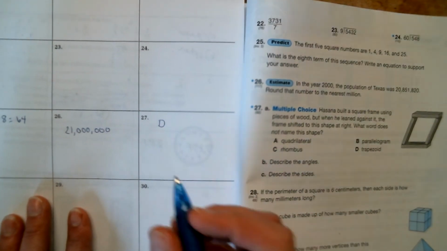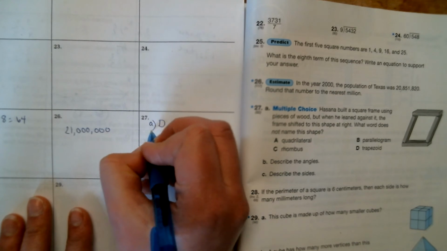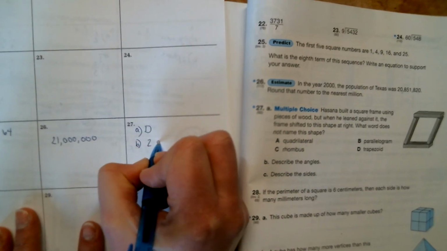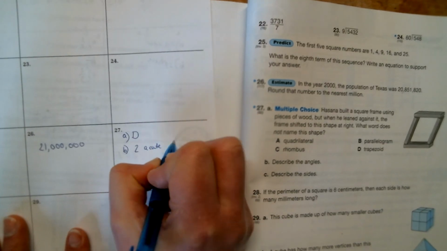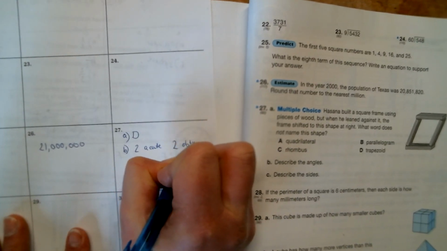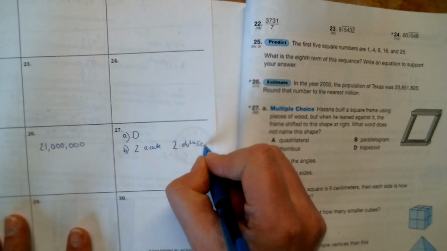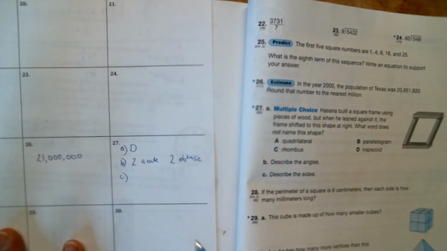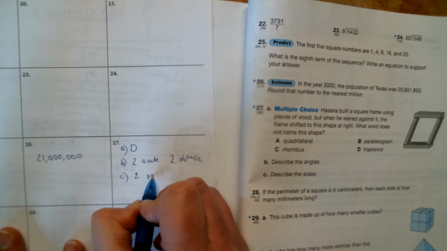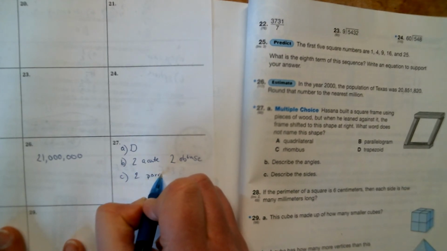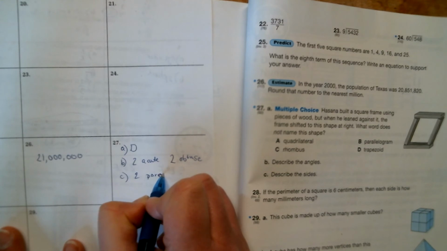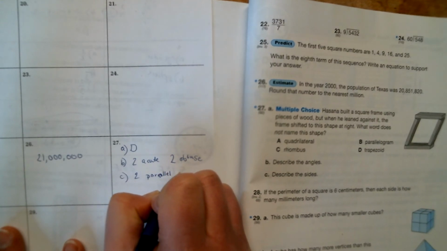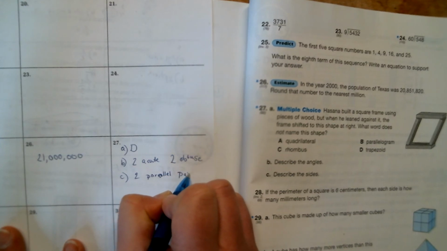Describe the angles. B, describe the angles. Two acute and two obtuse. We've been talking about angles in 3rd grade math. Describe the sides. They are two parallel lines. Two parallel pairs, we can say.